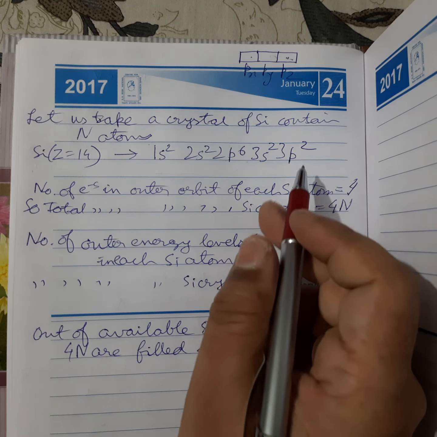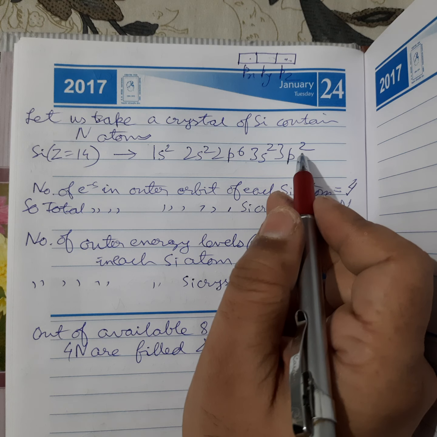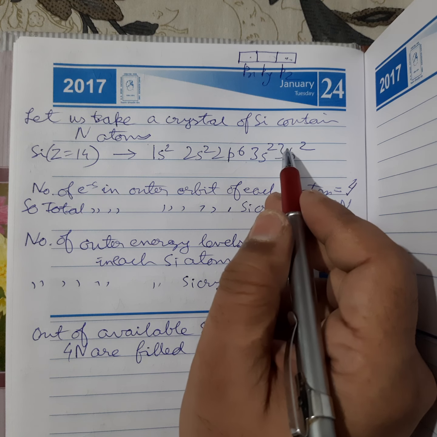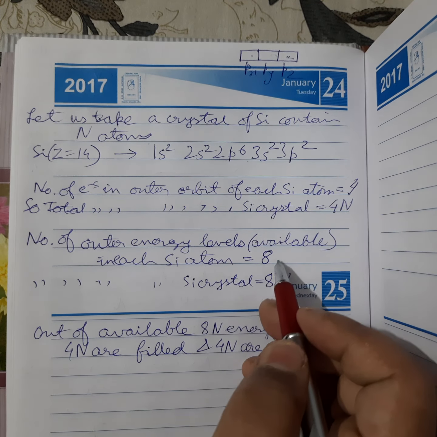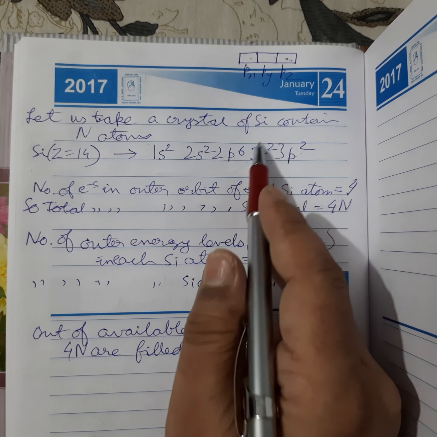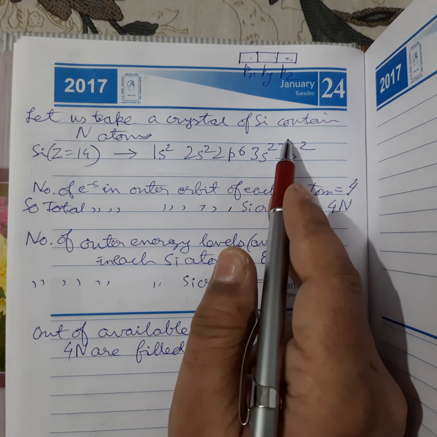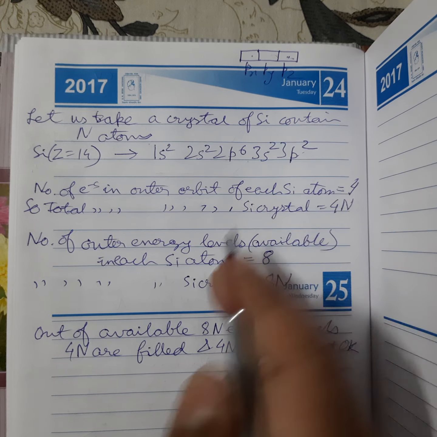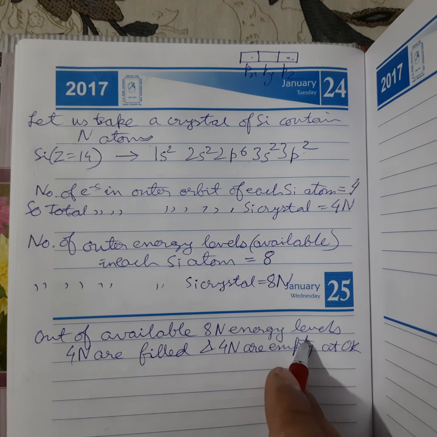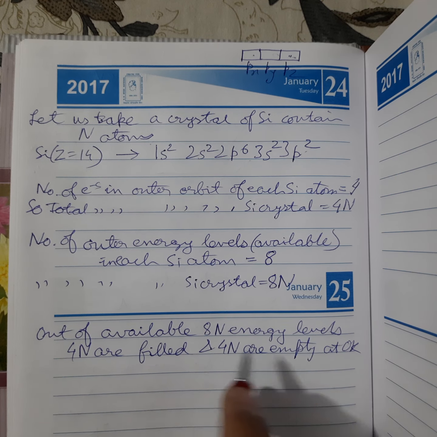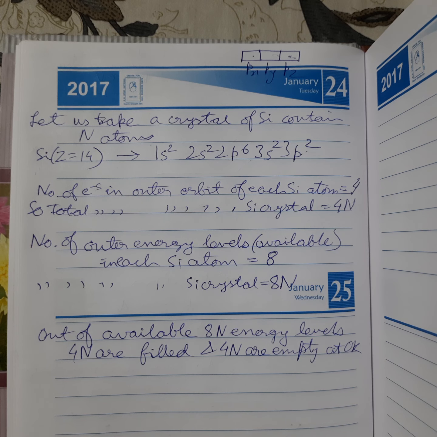Here 8 can be accommodated, but there are only 4 in the outermost shell. So out of the available 8n energy levels, 4n are filled and 4n are empty at 0 Kelvin.